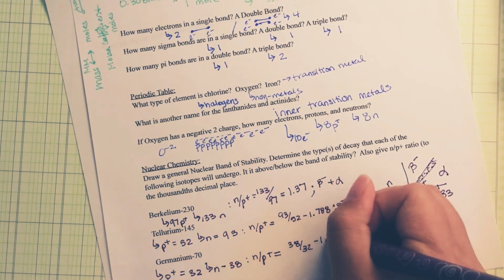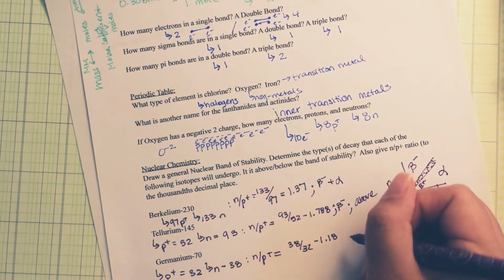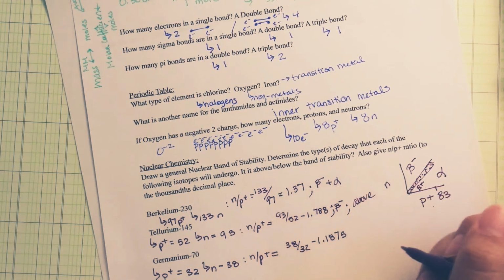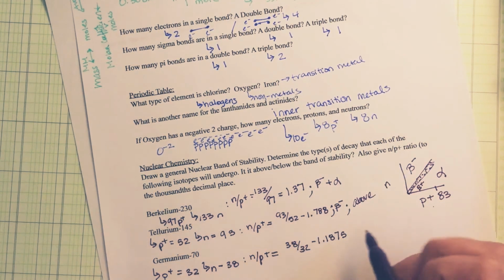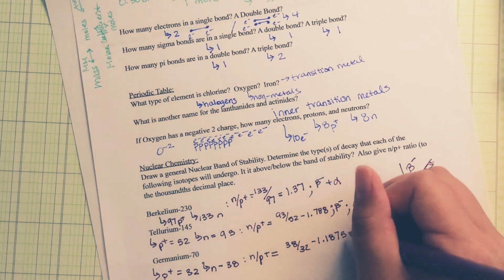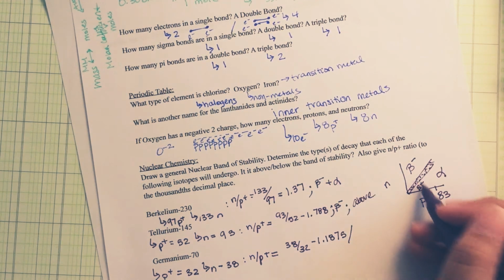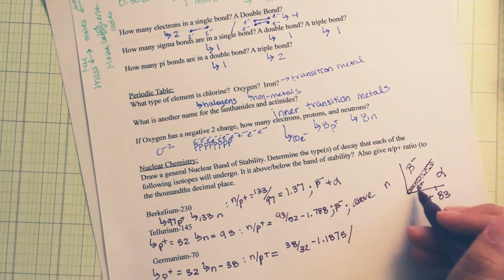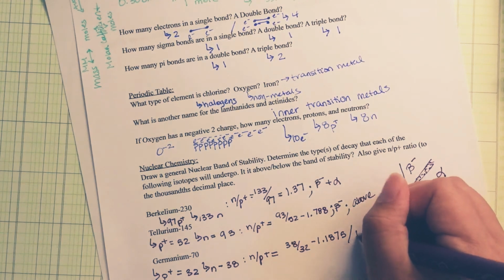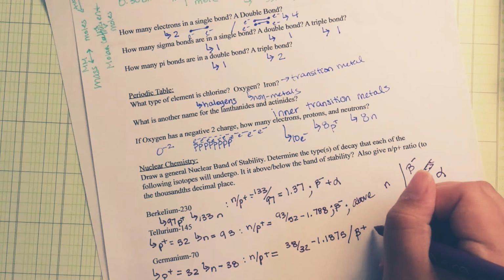And this is about 1.1875. And let me go back and I'll give it to the thousandth decimal place, but let me just finish this one quickly. So it's under the protons. It's not that high that it would run into the alpha region. This is actually positron, or beta plus, and this is below.